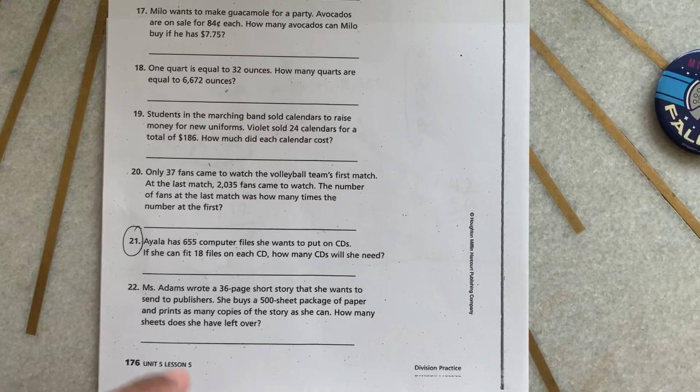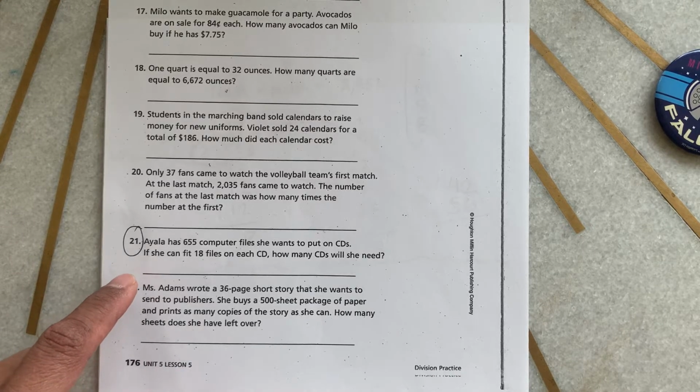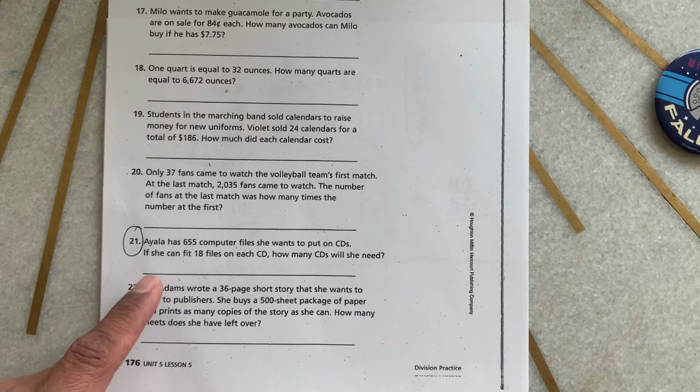Okay, the next one I'm going to do is number 21 because usually the ones at the end are much harder. So here it goes. Ayala has 655 computer files she wants to put on CDs. If she can fit 18 files on each CD, how many CDs will she need?